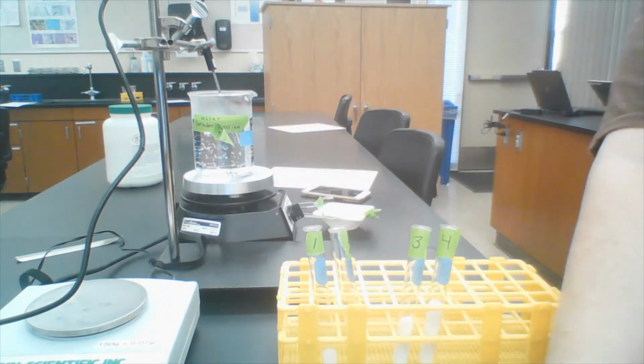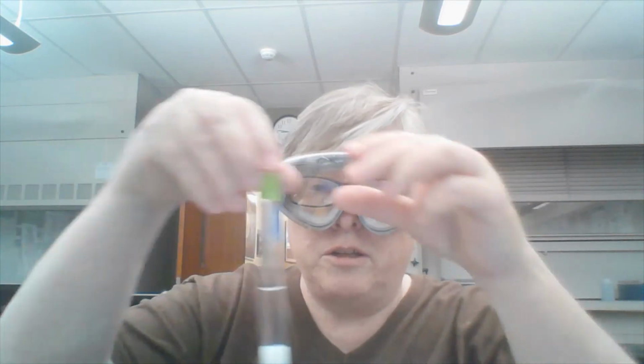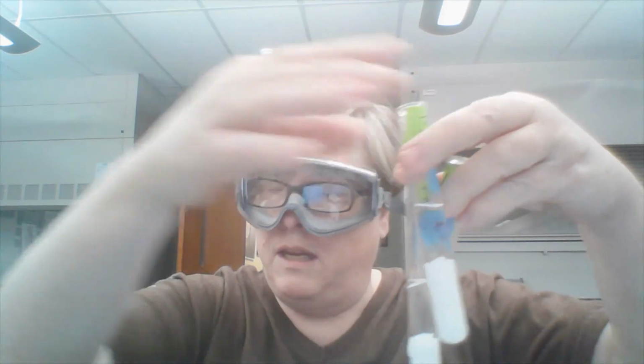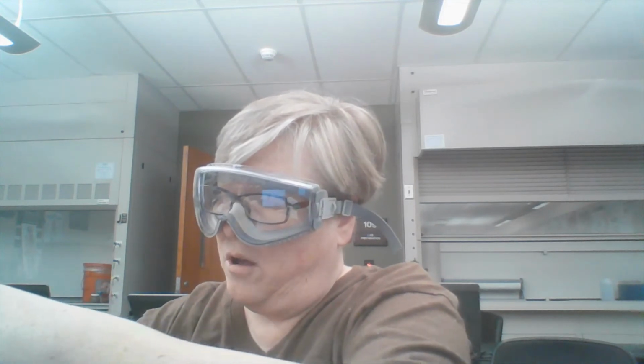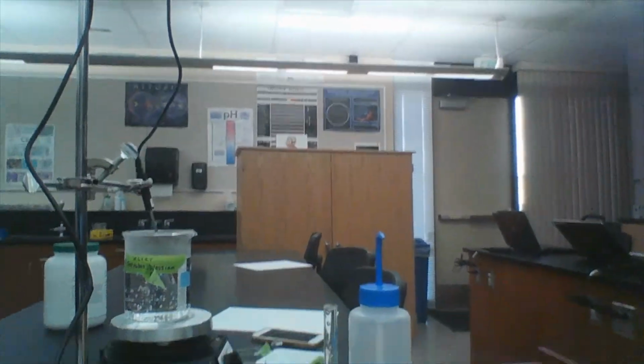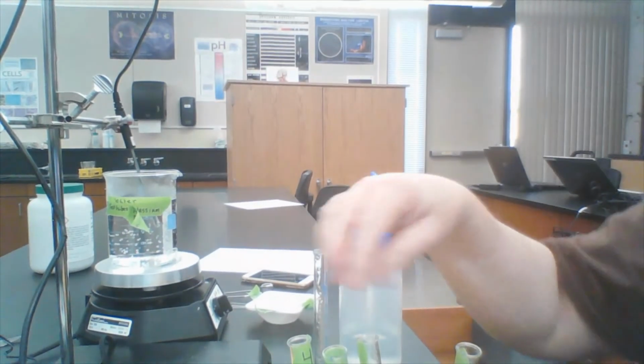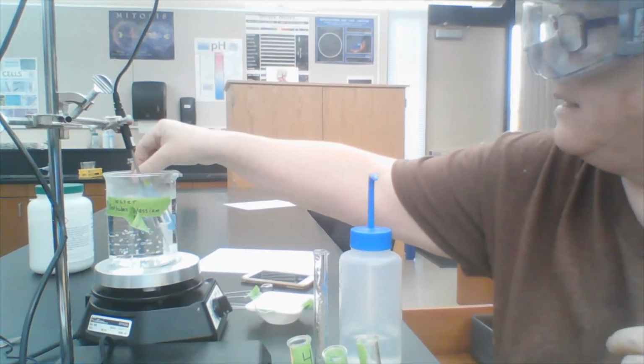Then I'll put the water in. Now I wanted to show you the test tubes with the water in them. You can see that the potassium nitrate does not dissolve all the way. There's test tube 2, test tube 3, and test tube 4. Now I'm going to put all the test tubes in the hot water bath. And just set these in.